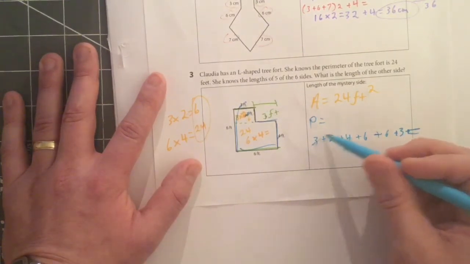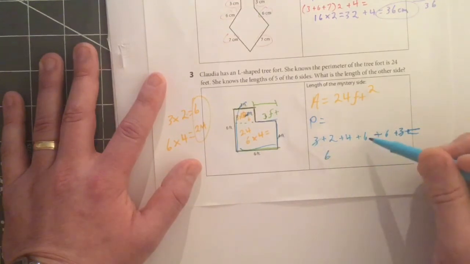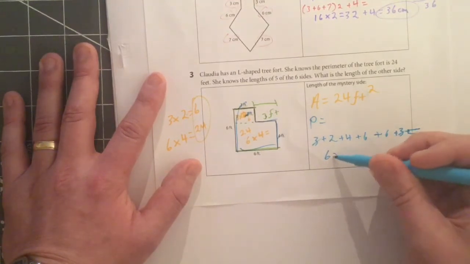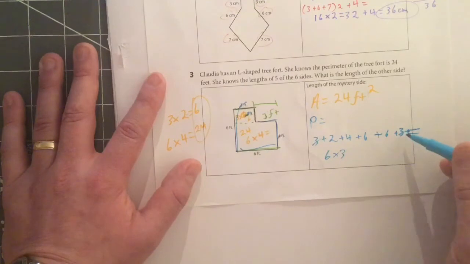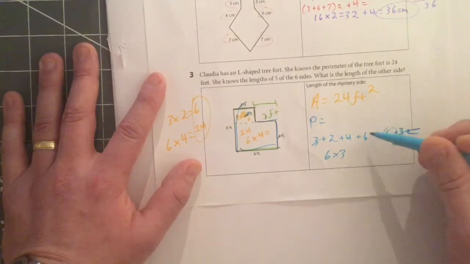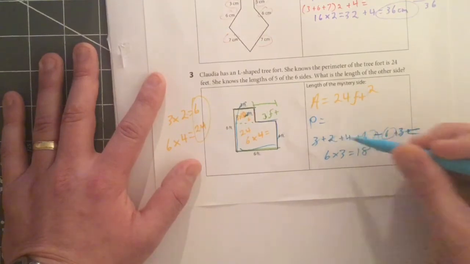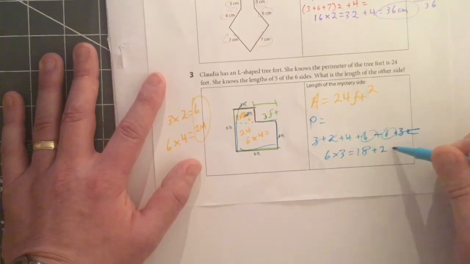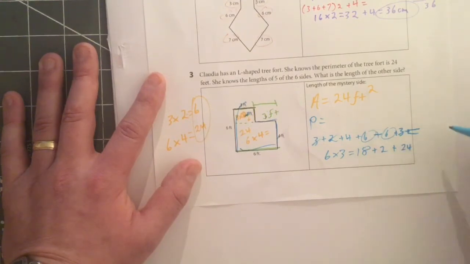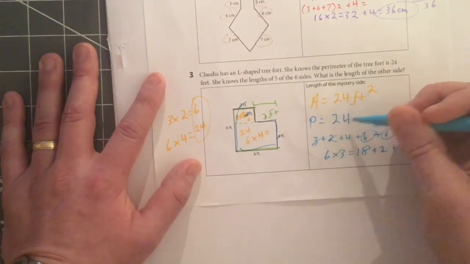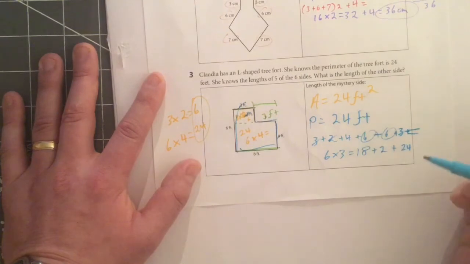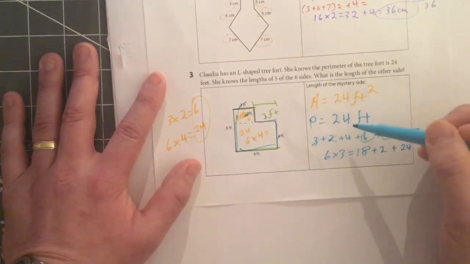3 plus 3 makes 6. 6 plus 6 plus 6, that's 6 times 3, because I got a 6 that I made from those 3s. I get a 6 there, and I get a 6 there. 6 times 3 is 18. Plus 2 gets me to 20. Plus that last 4 gets me to 24. So my perimeter is 24 feet. Wow, my area is 24 and my perimeter is 24.